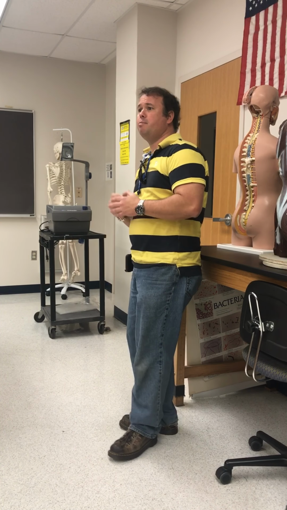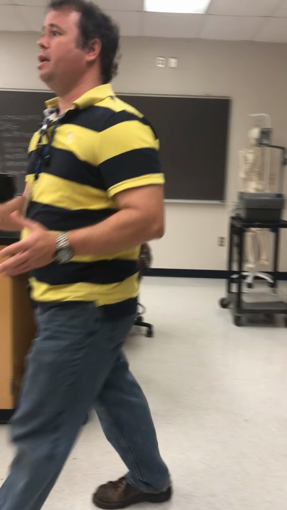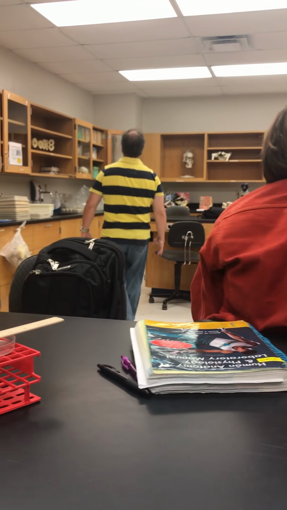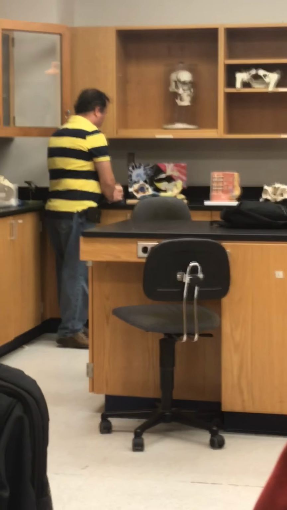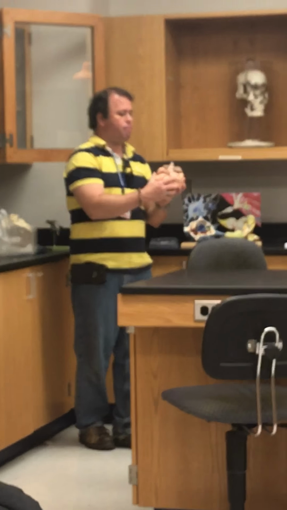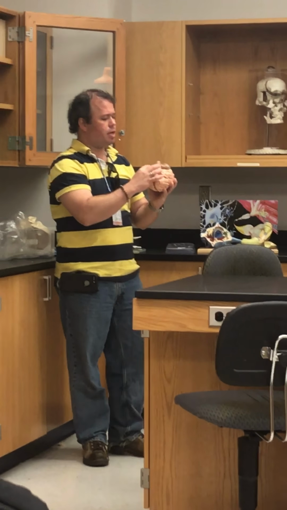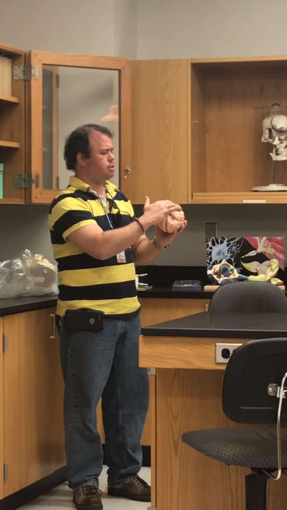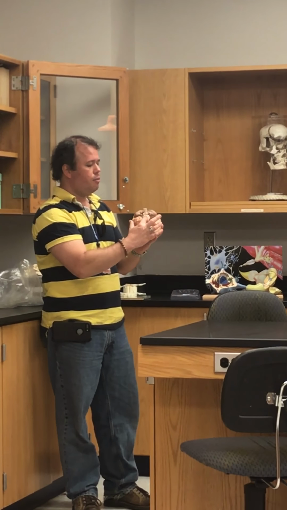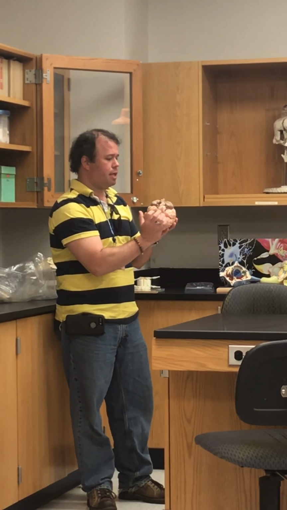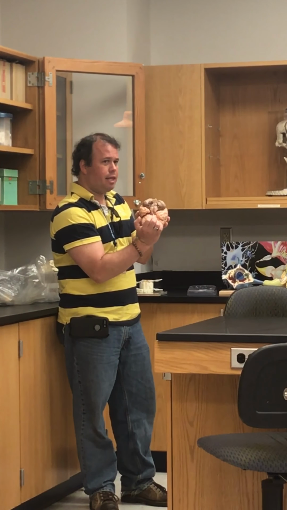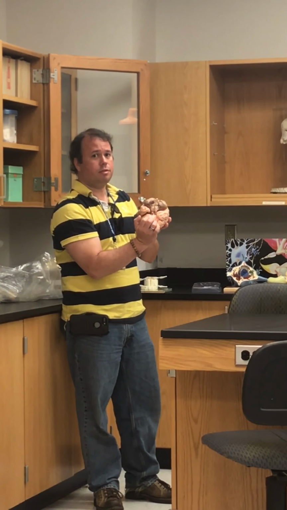So from there we talked about the brain. If you can do the brain and know all the outside of the brain, and when I say the outside, what can we see on the bottom of the brain? Cerebellum. We can see the cerebellum. The brainstem, the pons, the medulla oblongata. We can see the pituitary gland, optic chiasm, and the olfactory bulbs.